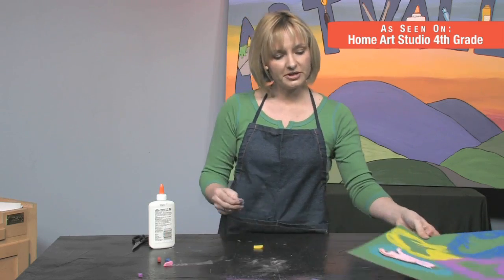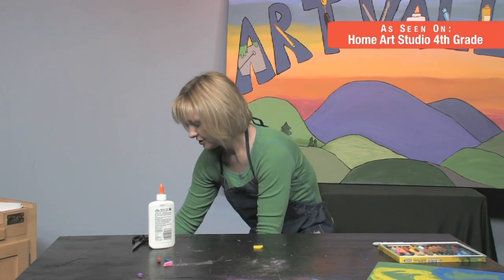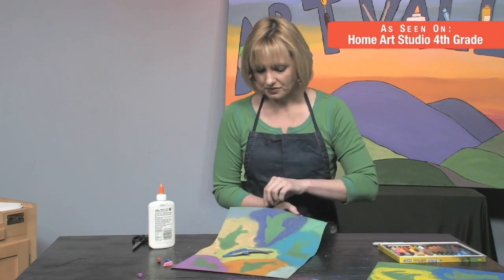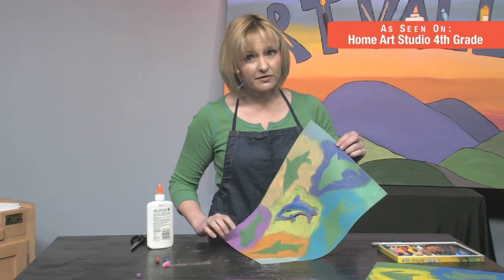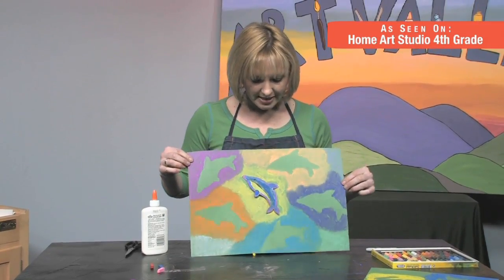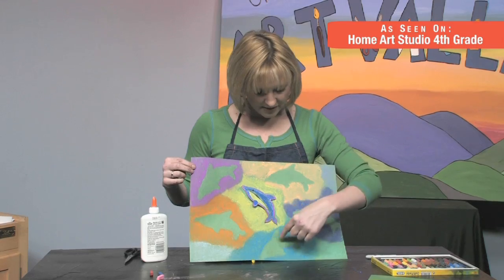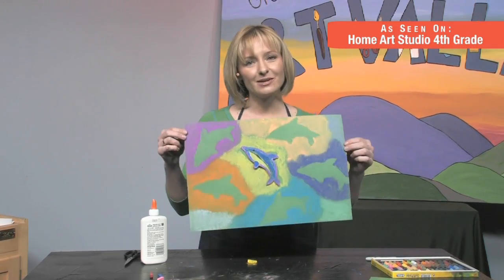So let me show you another completed version. This one, I chose to do a dolphin. And I think you can see that if you're careful and you take your time, you can really get a nice negative space image of your animal.